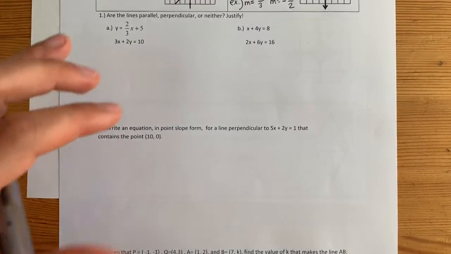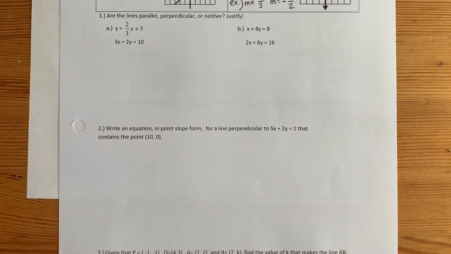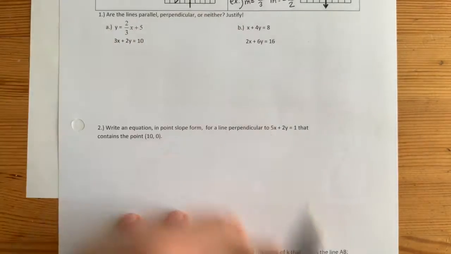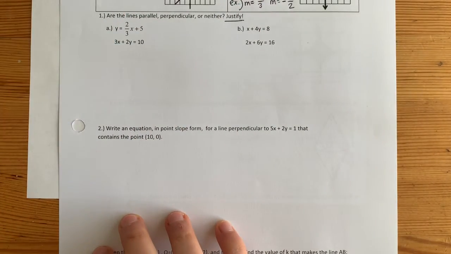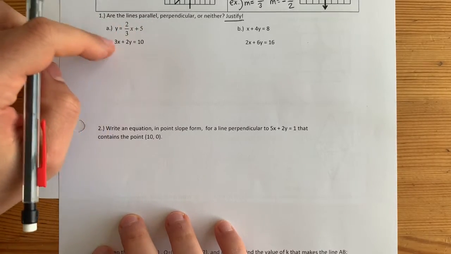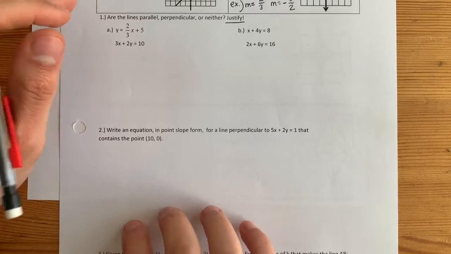Hopefully you've had a chance to try these examples out, but let me go over number 1 first so you can check your work. So are the lines parallel, perpendicular, or neither? The key word here is it says to justify. So you can't just say yes, they're parallel or perpendicular or neither without looking closely and proving to me that you know that they are.